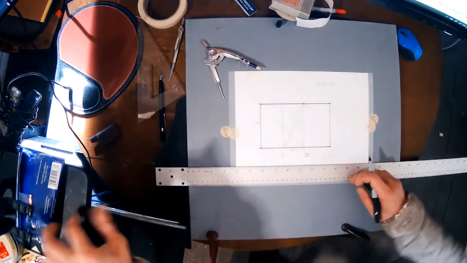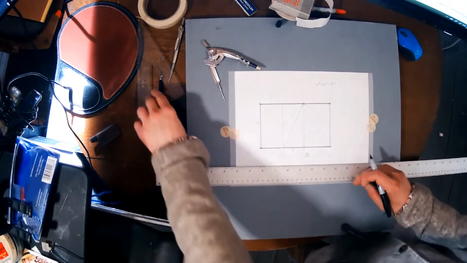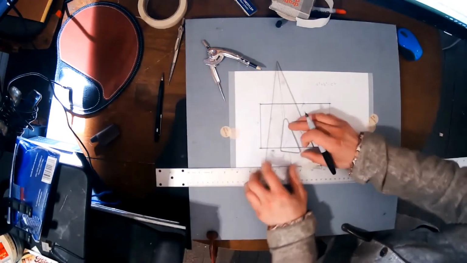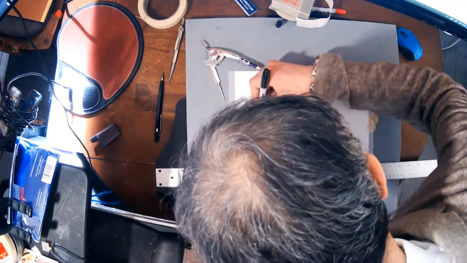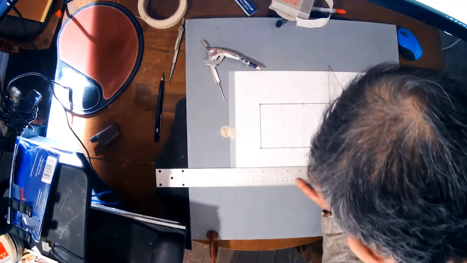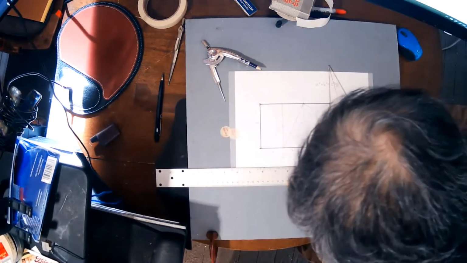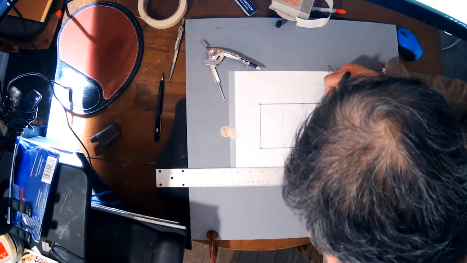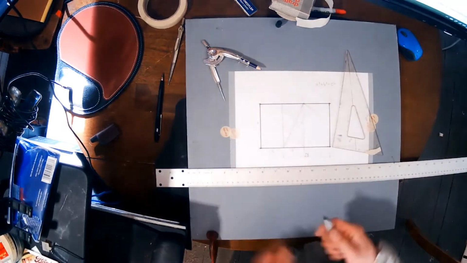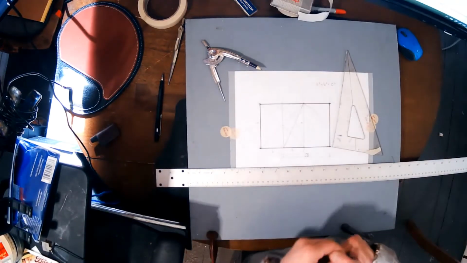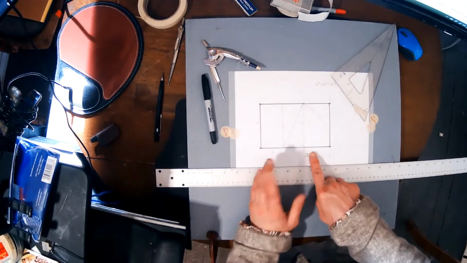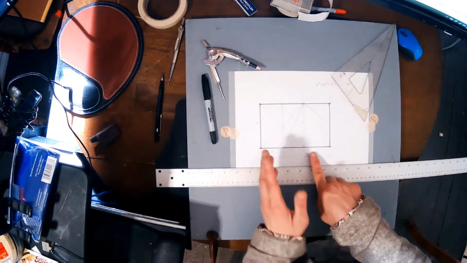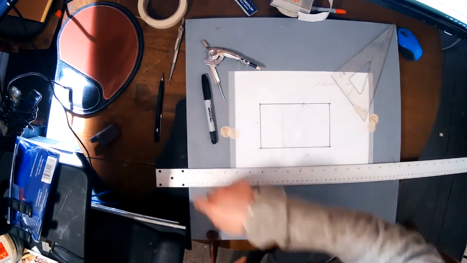Okay, so I overlaid a bigger rectangle, and you can faintly see that this is actually a square. Now, what I'm going to do next is to cut a square away from this.